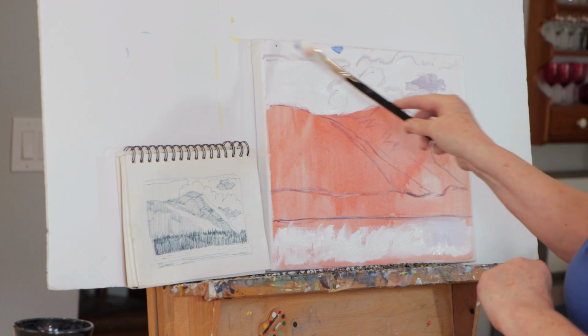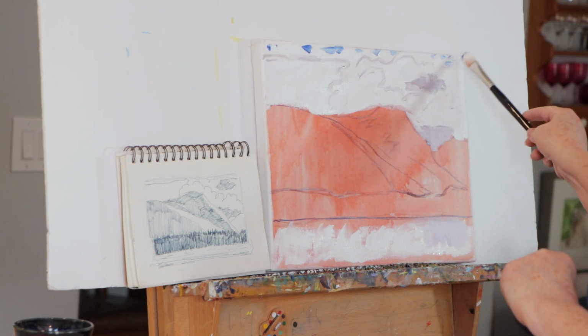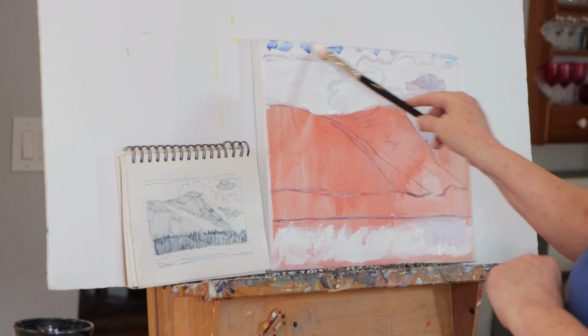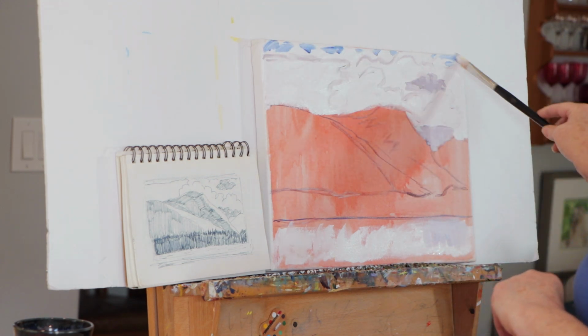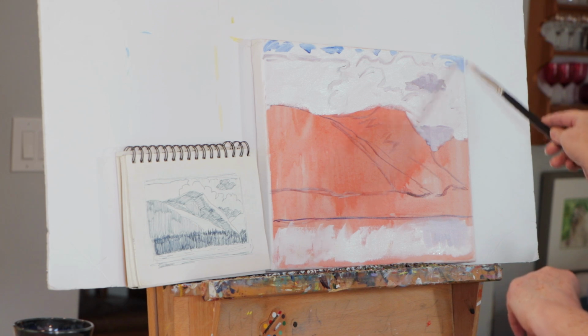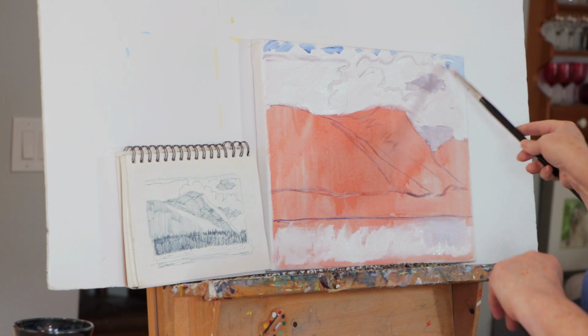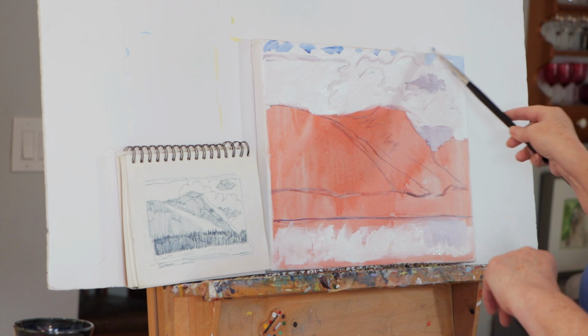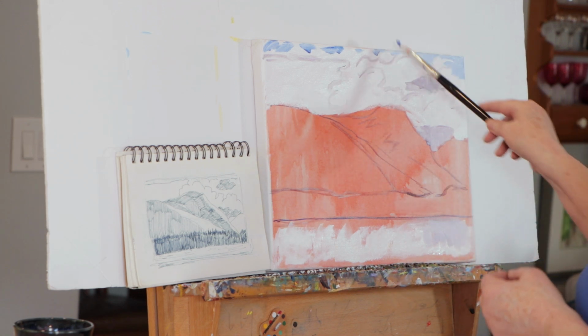I'm going to dot that across the top of the sky, like so. I always paint my sky areas white first. That way, when you add the blue, you just add it a little bit at a time, and it's not, you know, overpowering.